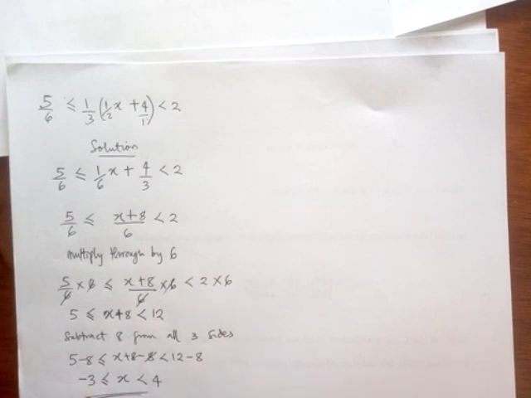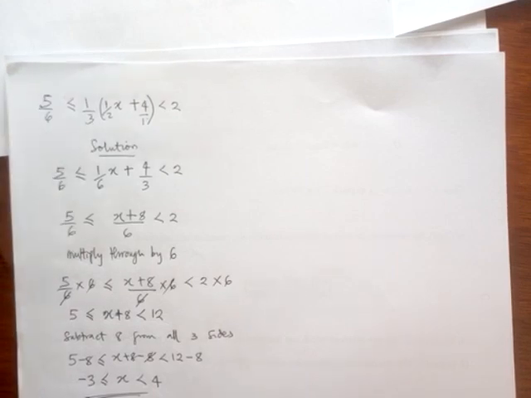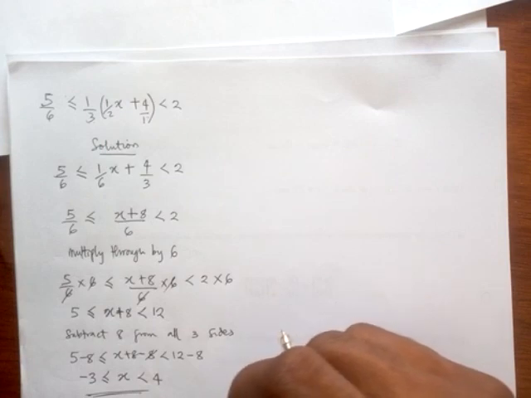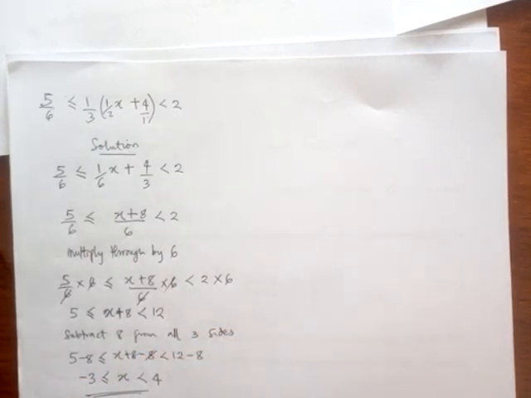Now the lower limit is on minus 3, while the upper limit is on 4. Because we know that both lines would have to coincide. But remember to shade this one because it is less than or equal to.